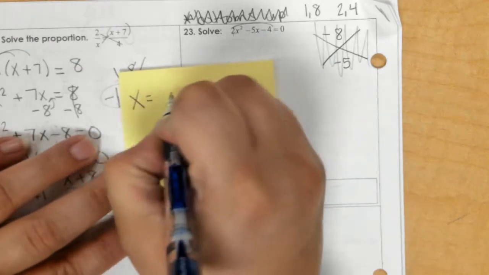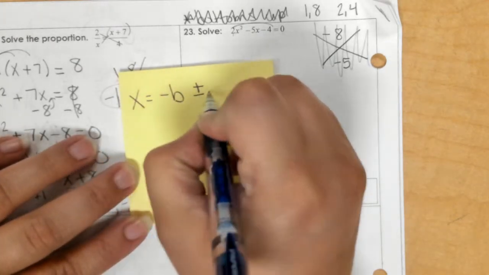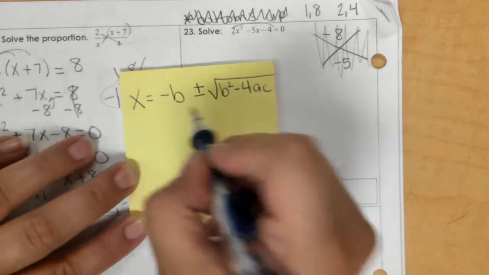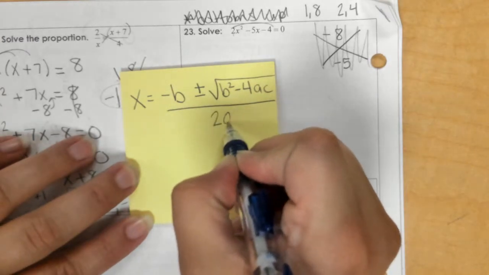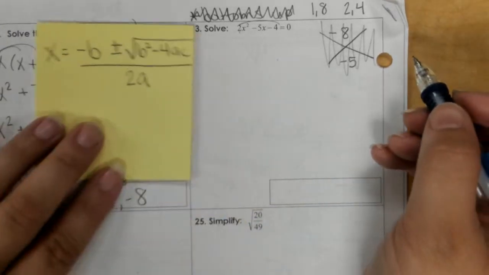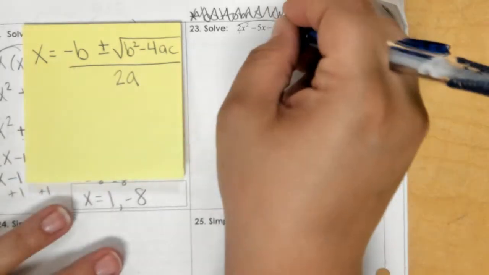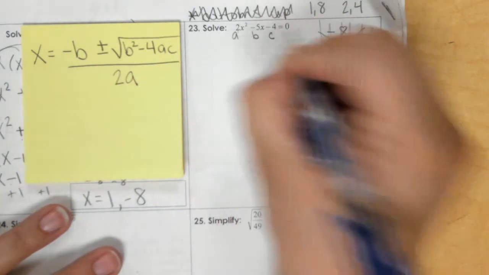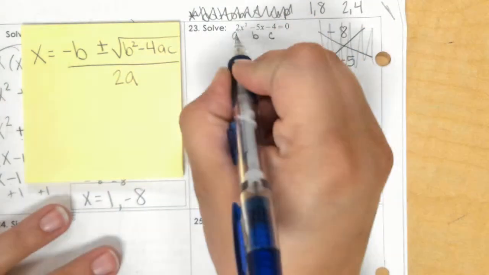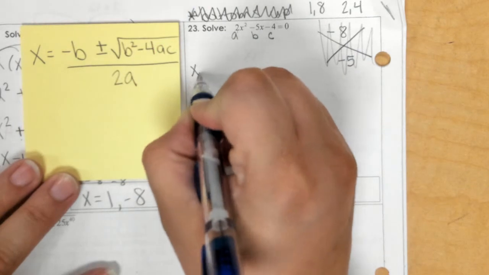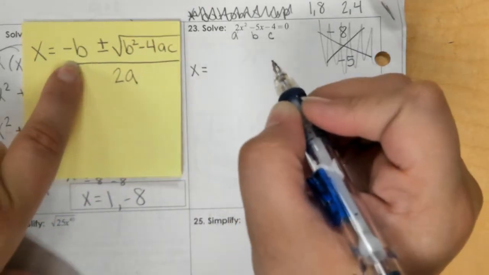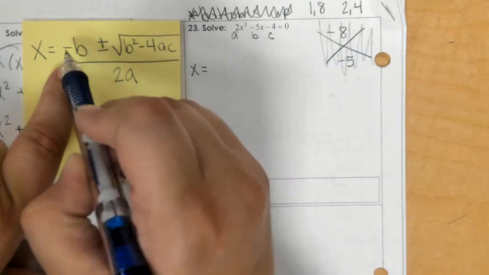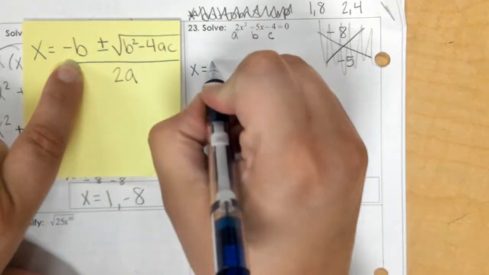It is x equals negative b plus or minus the square root of b squared minus 4ac, all over 2 times a. So first, I'm going to want to go ahead and label my a, b, and c. And now I'm going to plug it in. So x equals negative b. Well, negative b would be a negative from here and a negative 5. So that's a double negative.